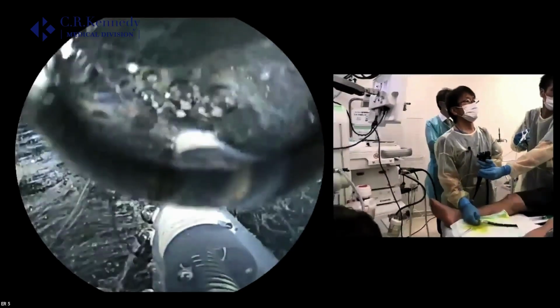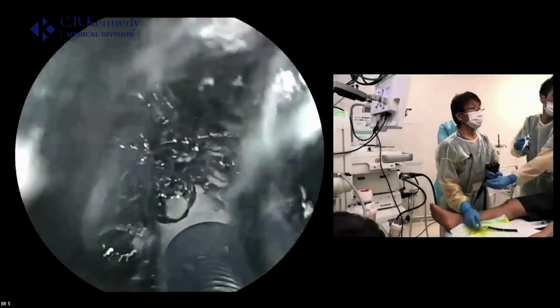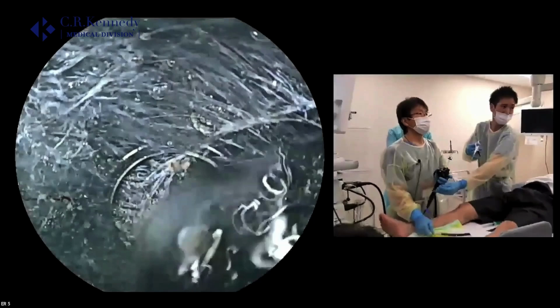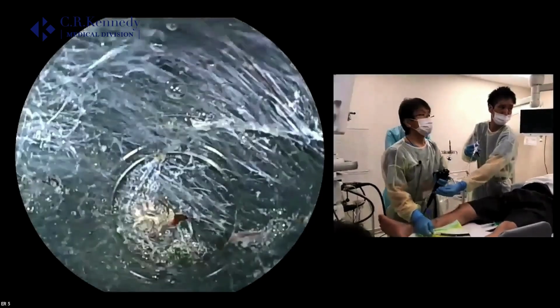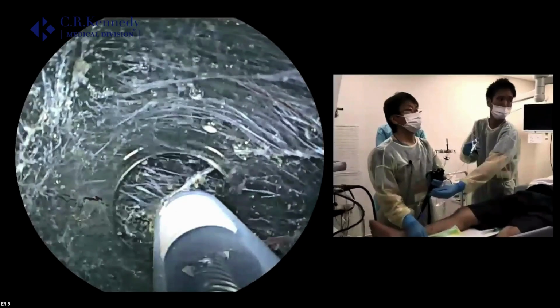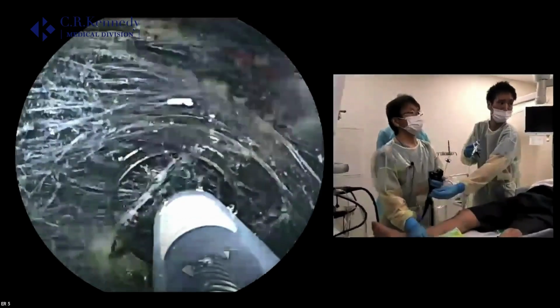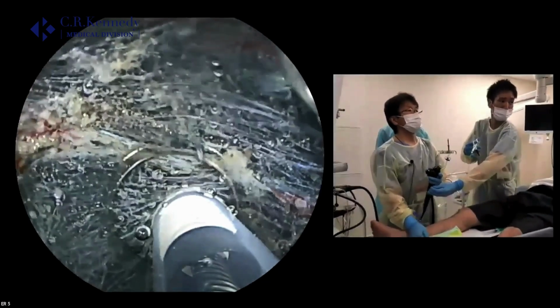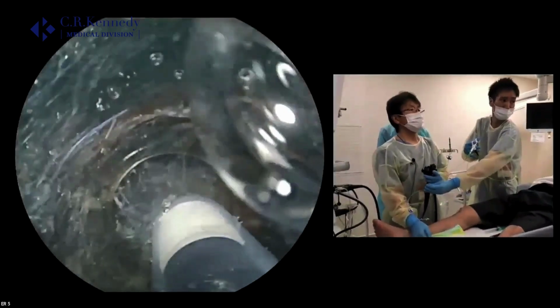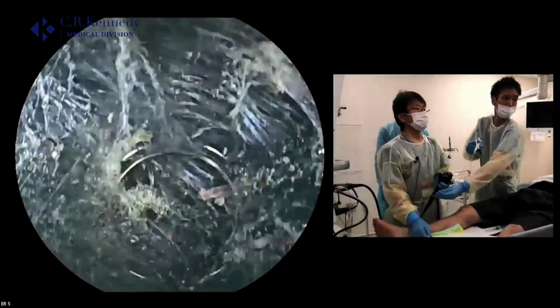So just one way. So it is easy to keep a good, clear endoscopic view, and a little bit of bleeding or a bubble created by the electricity goes away. Doesn't interfere with the endoscopic view.